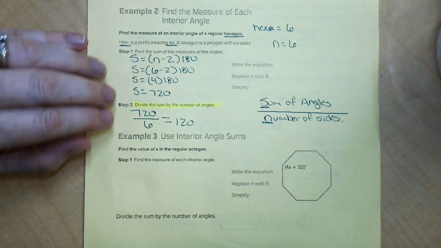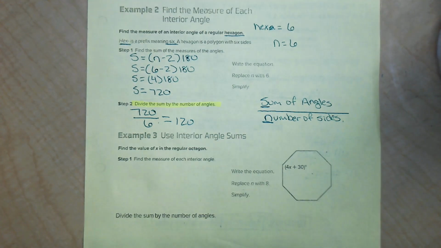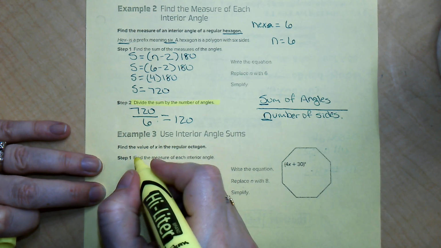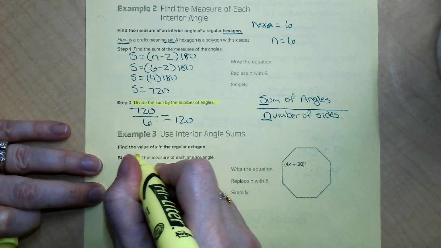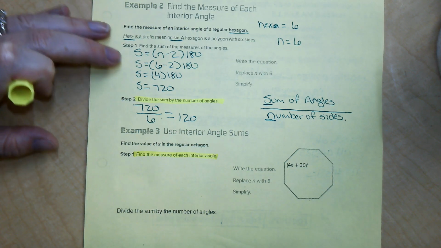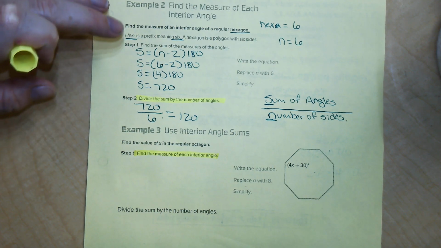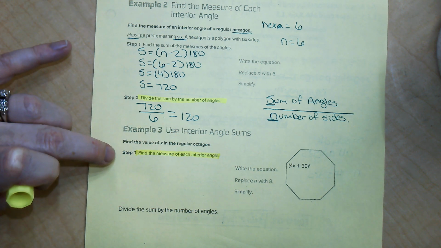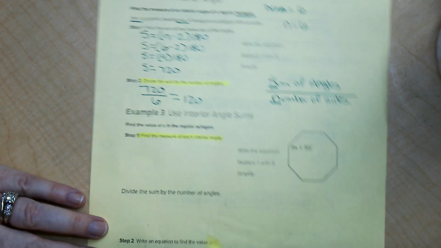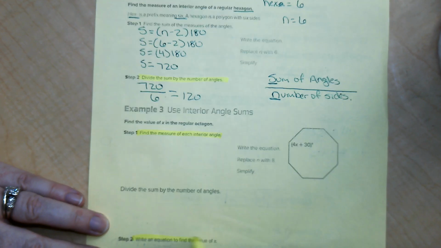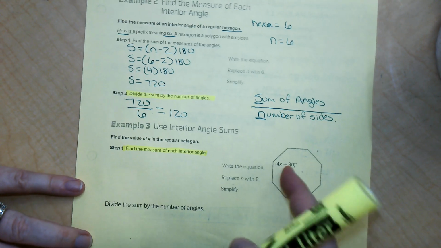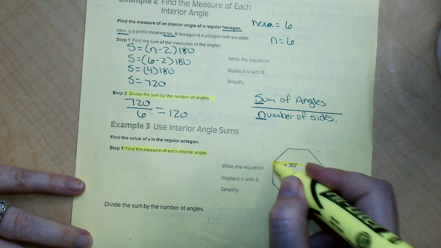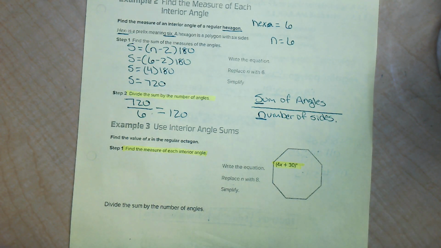Okay. So example 3, we're going to use the interior angle sum. So we're going to use this information. And what are we going to do with it? Well, first we're going to find the measure of each interior angle. Just like example 2, you find the sum of all the angles, then you divide it by the number of angles. Okay? So that's the first step. Then we're going to find the value of x. All right, let's find the value of x.